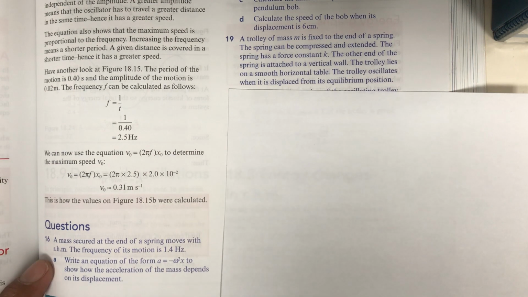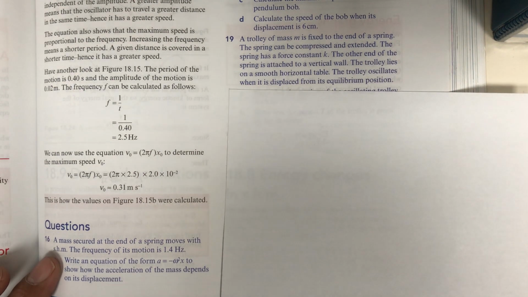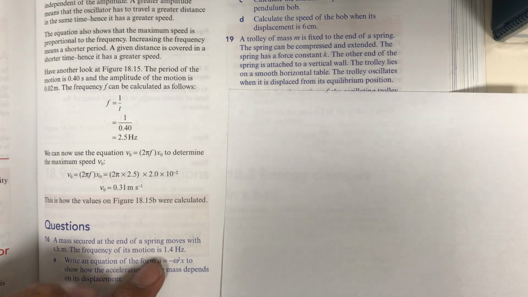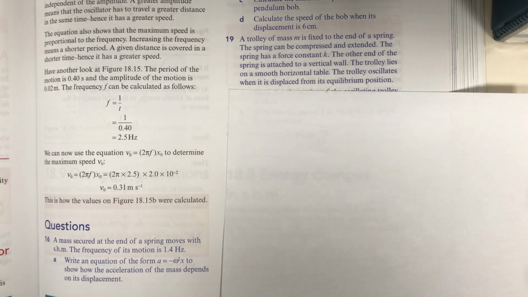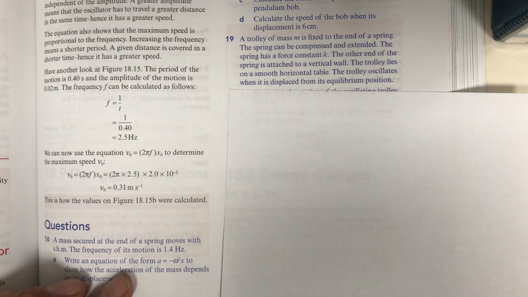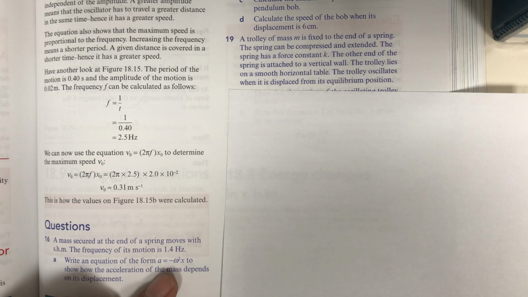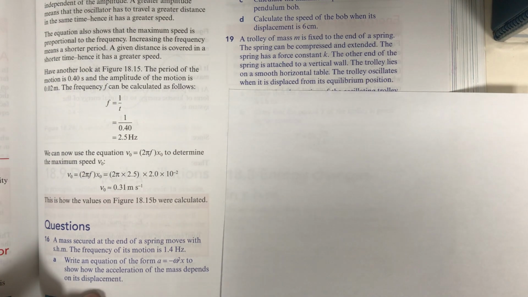Okay, go to number 16. A mass secured on a spring moves with SHM, simple harmonic motion. The frequency of motion is 1.4 Hz. Question A: write an equation of the form a equals negative omega squared x to show how the acceleration of the mass depends on the displacement.